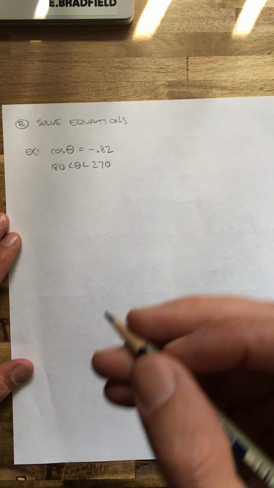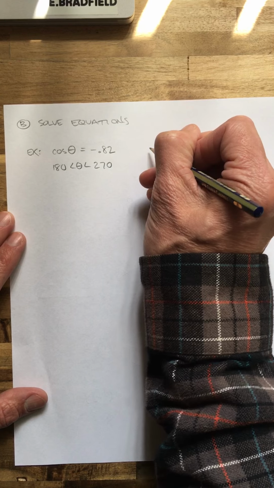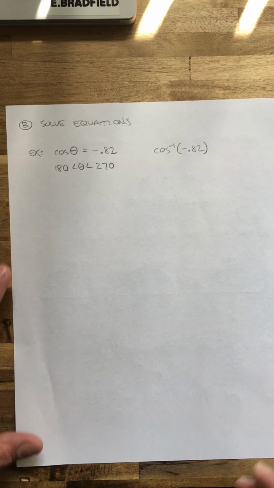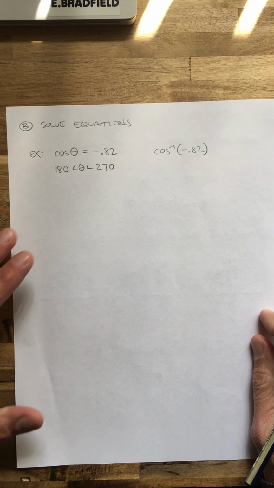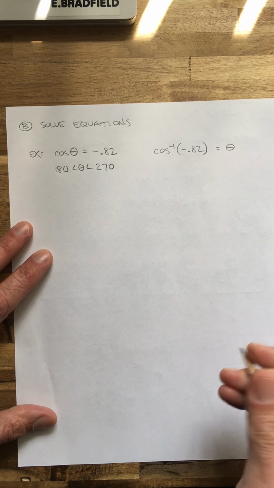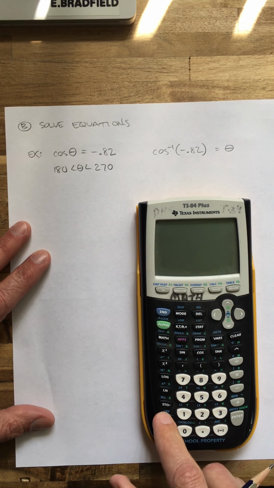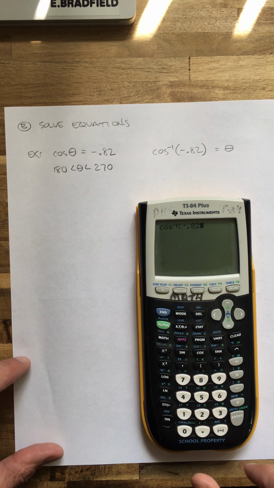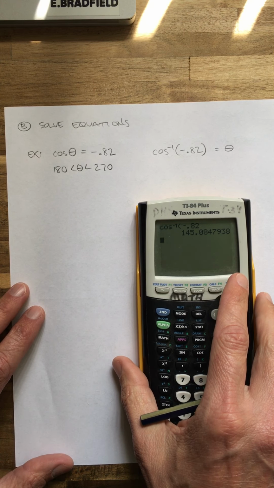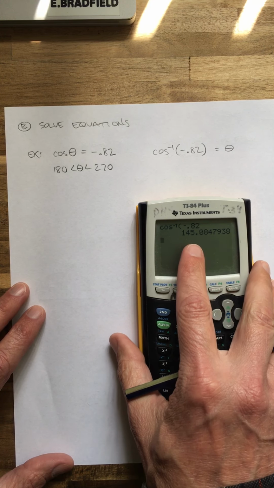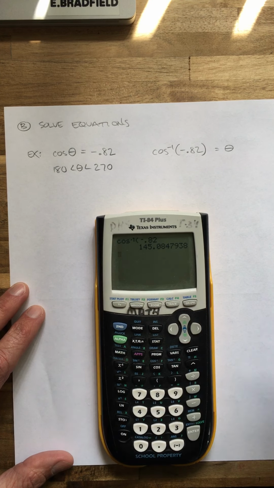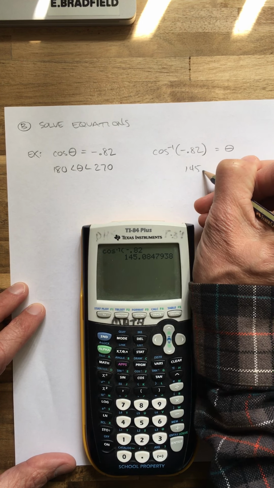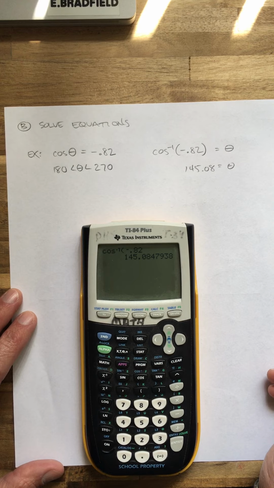All right, so first things first, let's write this down correctly. This is going to be the inverse cosine of negative 0.82, and that's going to equal theta. So let's do that first. The inverse cosine of negative 0.82 gives me 145 degrees, just as predicted. That's in between 90 and 180. So 145.08479, whatever. So theta equals 145.08. We'll just leave it at that.